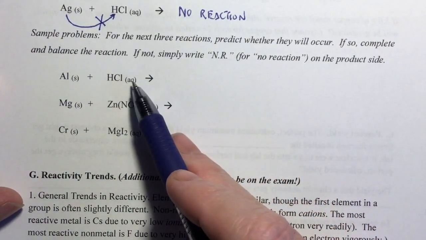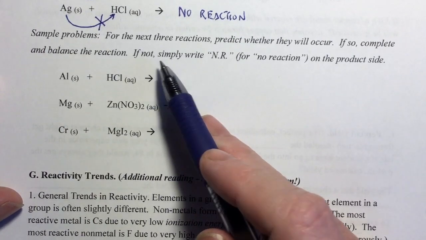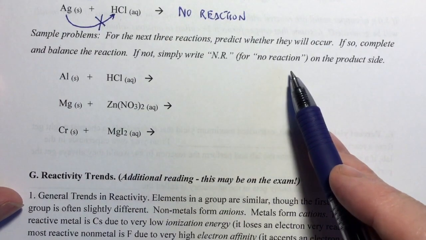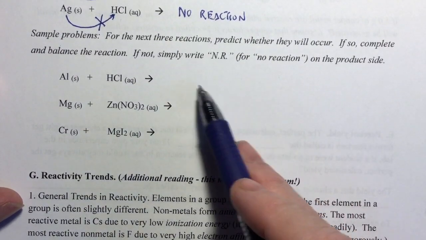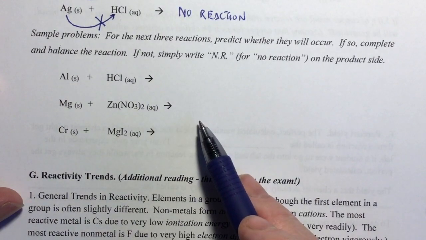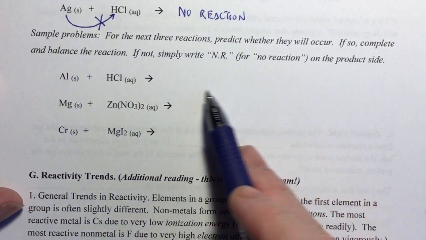If the reaction does not occur, then simply write NR as an abbreviation for no reaction over on the product side. So again, if the reaction is not expected to take place, you're not going to worry about writing the correct formulas for the products.